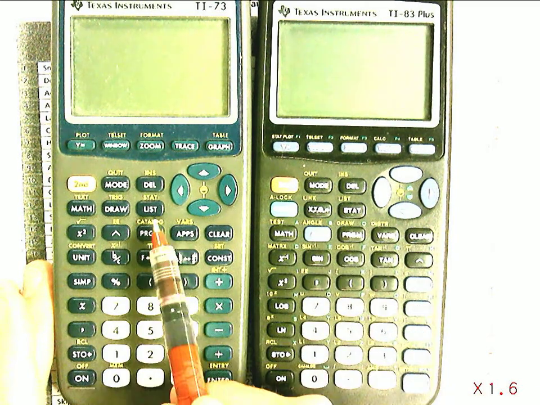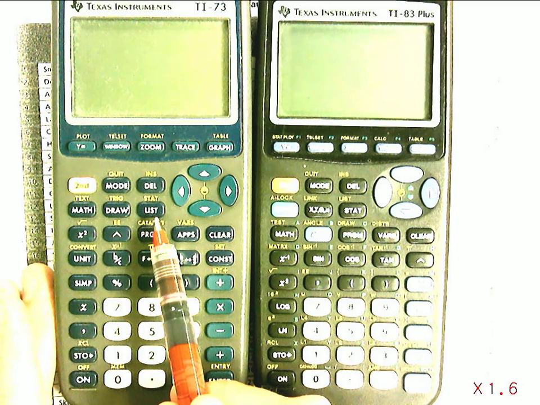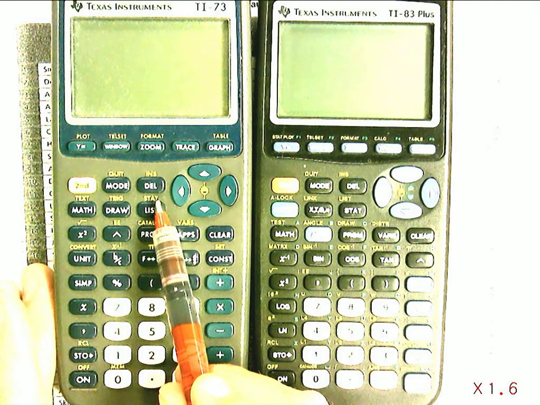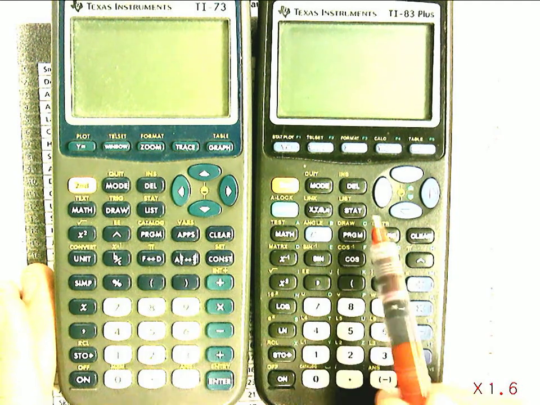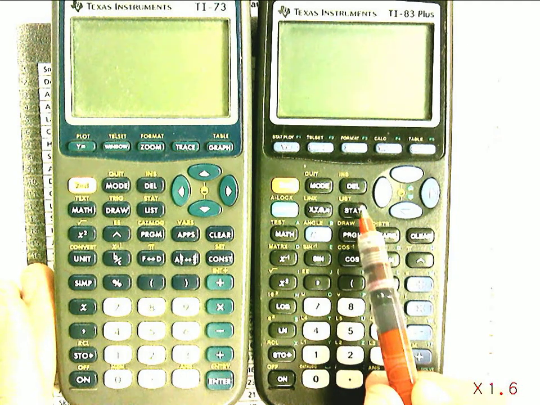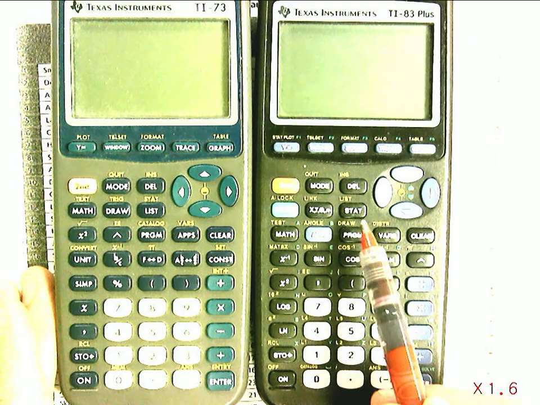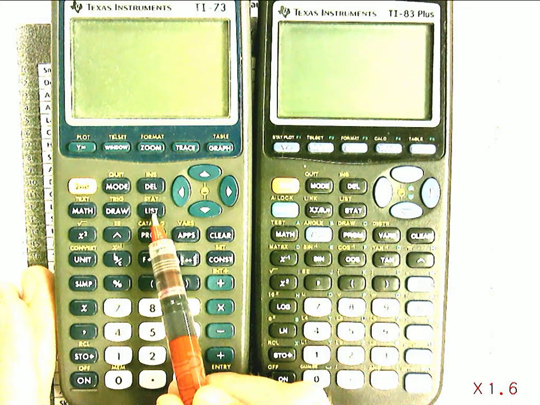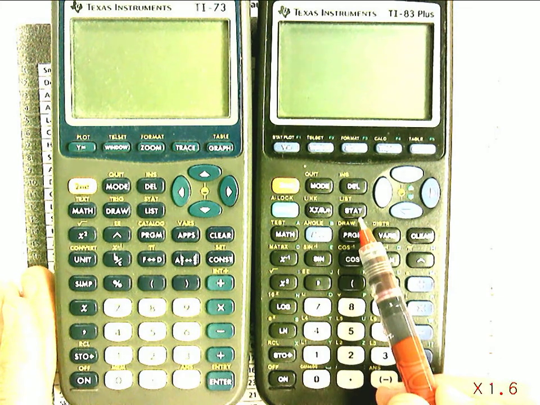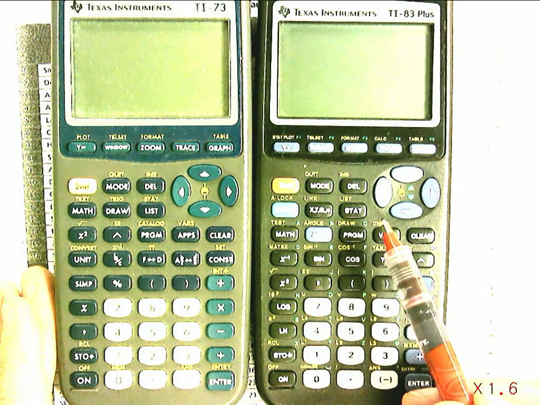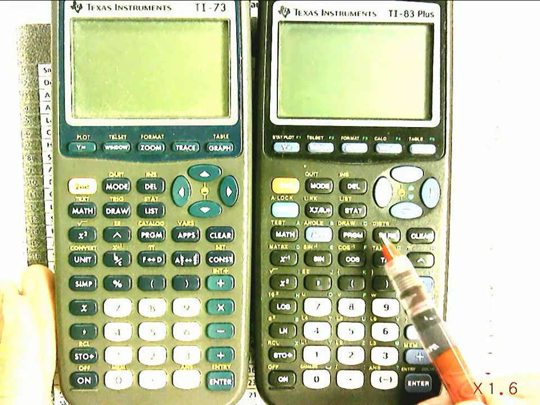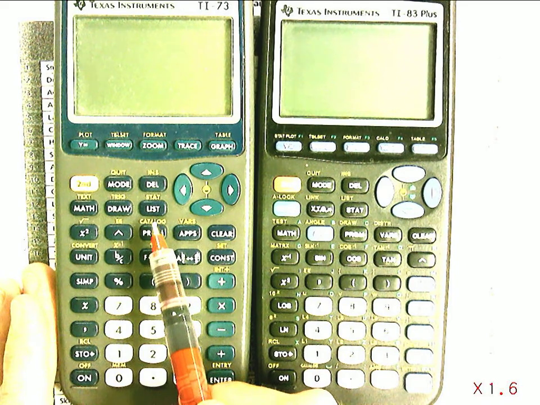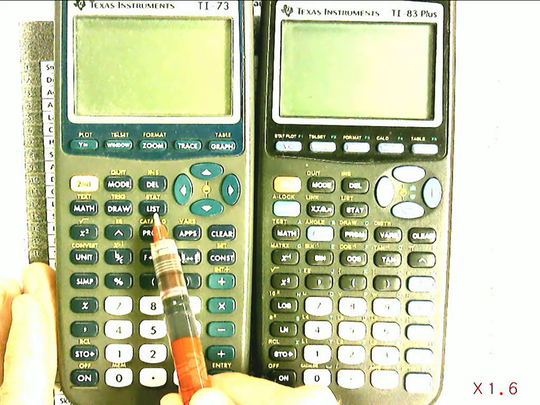On the TI-73 it says list, and really if you look at the above, this one says stat above here and this one says list above. So what you really have is a key that's been reversed on the two. So a lot of times the operations that we do on a 73, we just do them the opposite way with the 83. But I'm going to go ahead and show how to use a TI-83 Plus to do what I do in class using this same key.